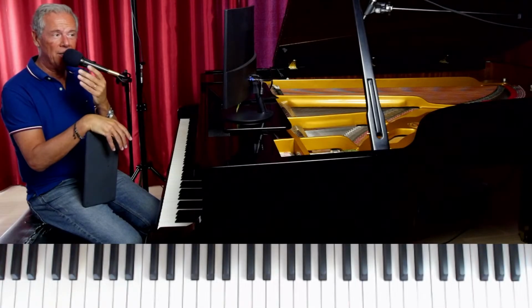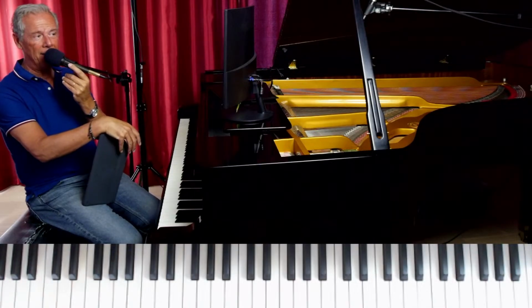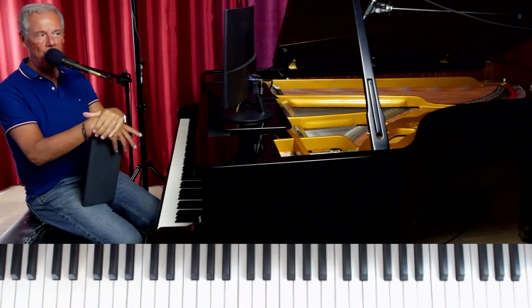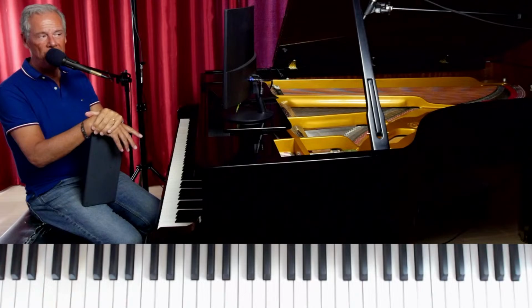I'm glad to be back in the studio, glad to be playing this piano again. It needs a little bit of tuning, so I'll sort that out this week. And I didn't have a chance to do that either.